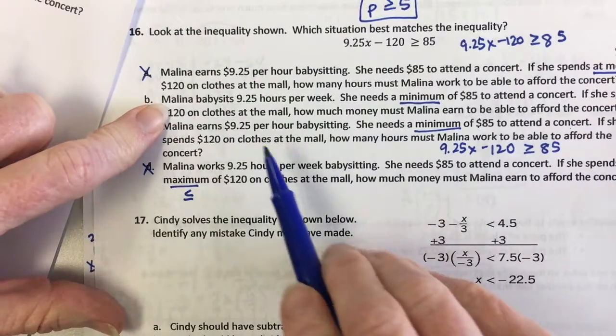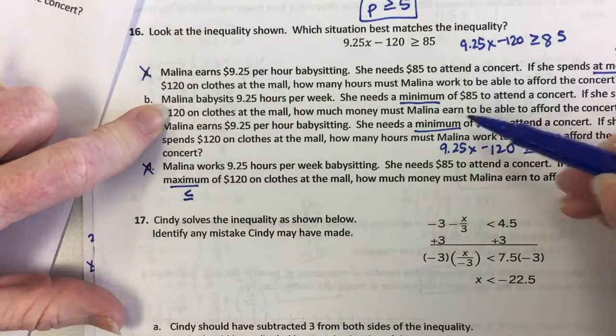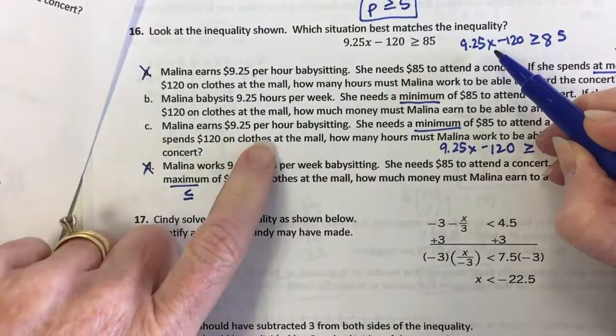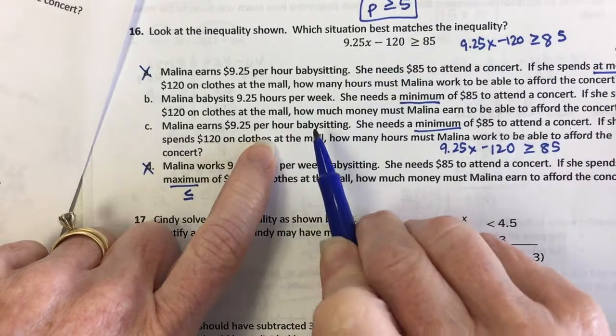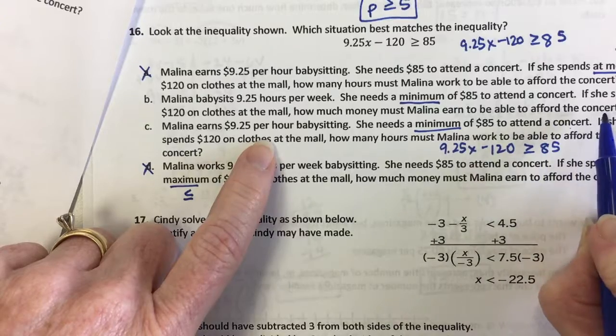Okay, so in this one, it tells us hours per week. So when I solve this equation, x, I'm actually going to be solving for how many weeks she has to work in order to be able to go to the concert. But the question is, how much money does she have to earn to be able to go to the concert?